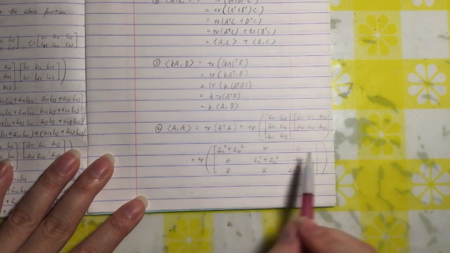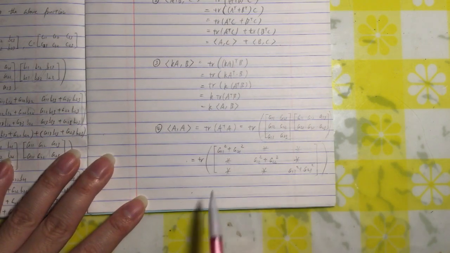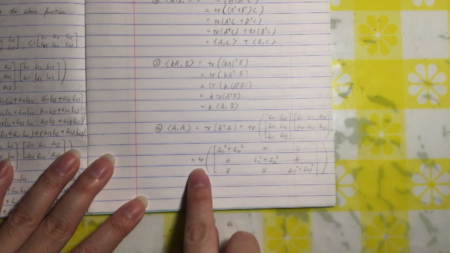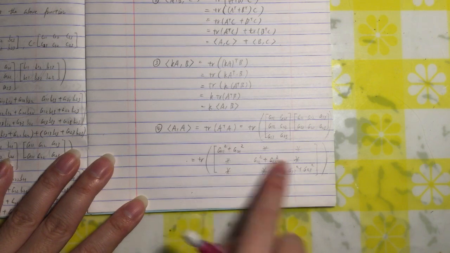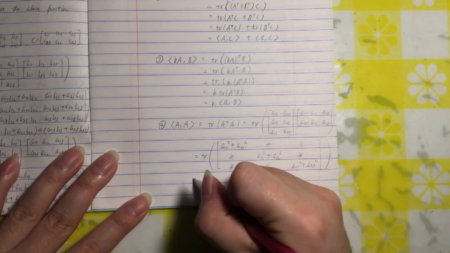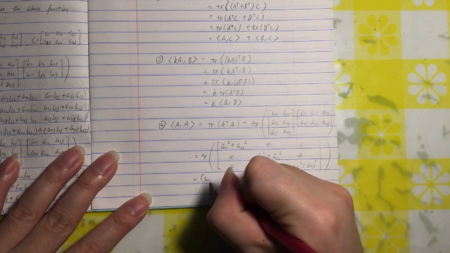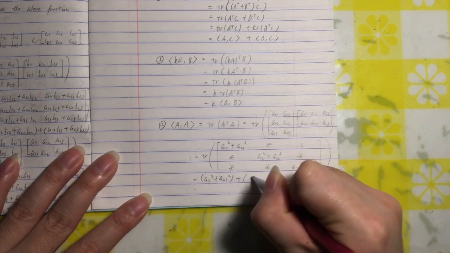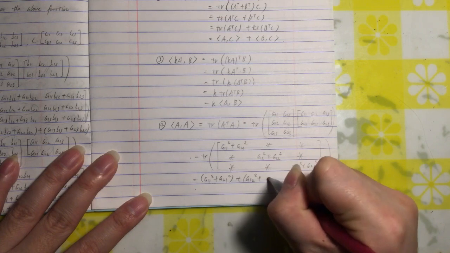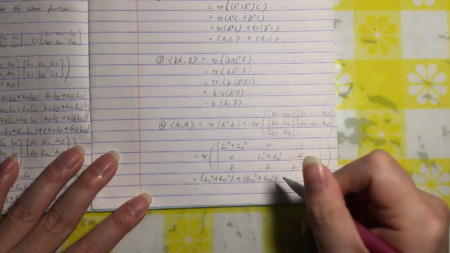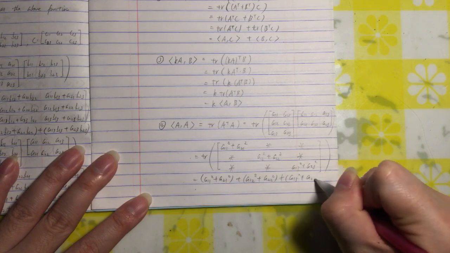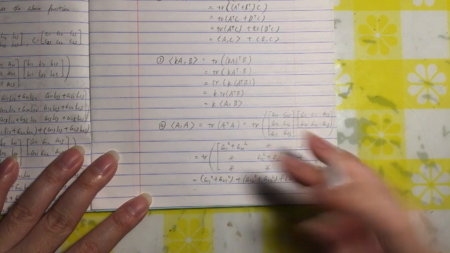Then, for the trace of this matrix, we add entries in the main diagonal. I have A11 square plus A21 square plus A12 square plus A22 square plus A13 square plus A23 square.